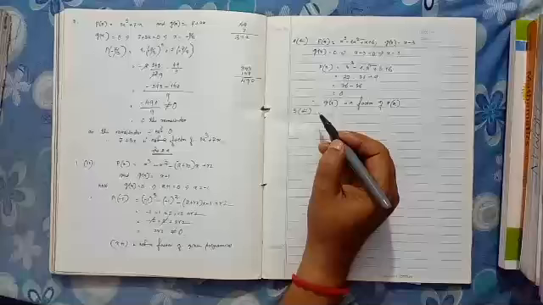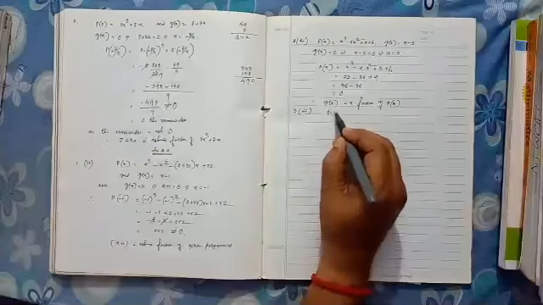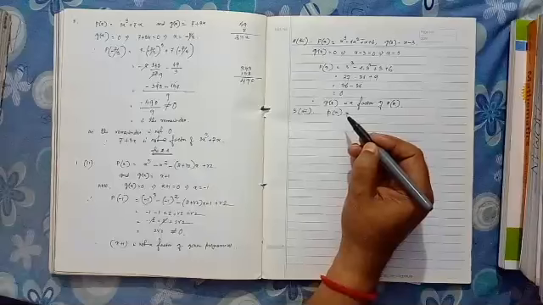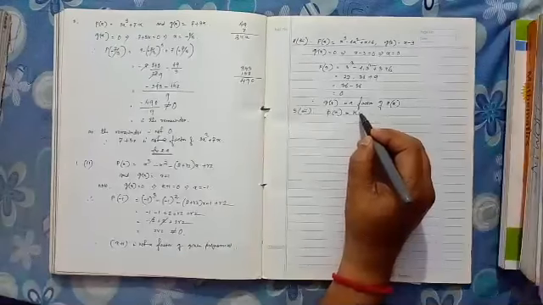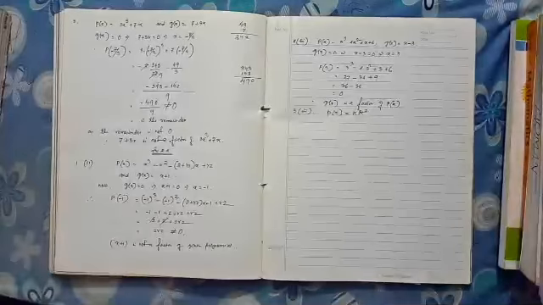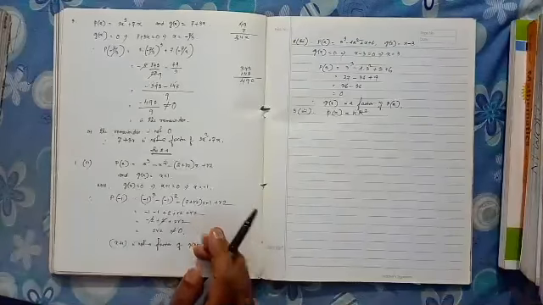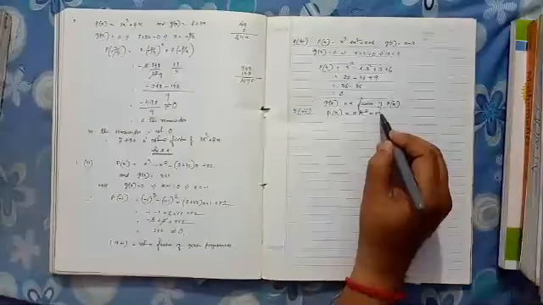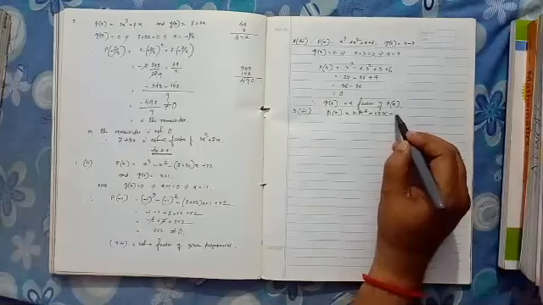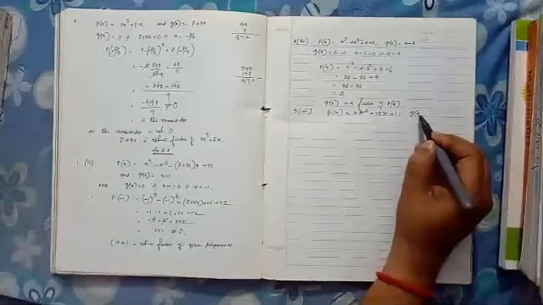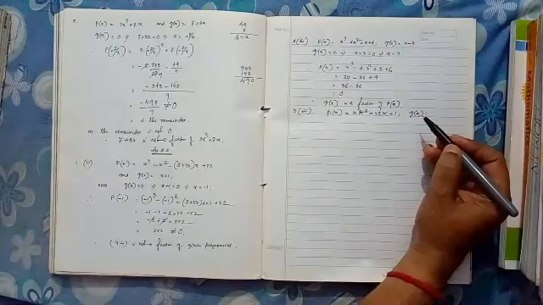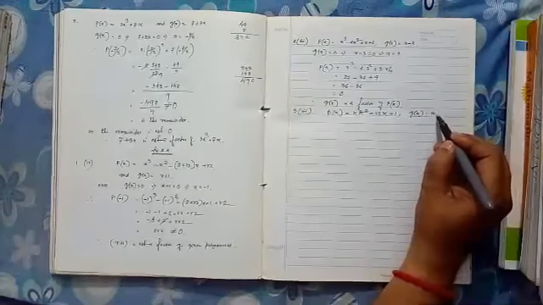Here you are given p of x is equal to kx square minus root 2x plus 1, and g of x is equal to x minus 1.